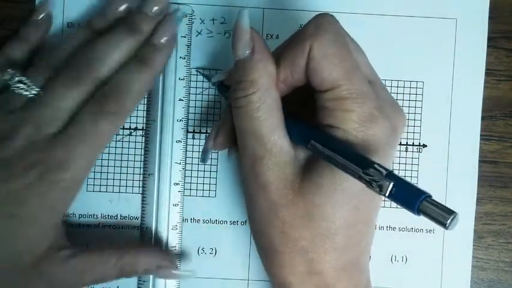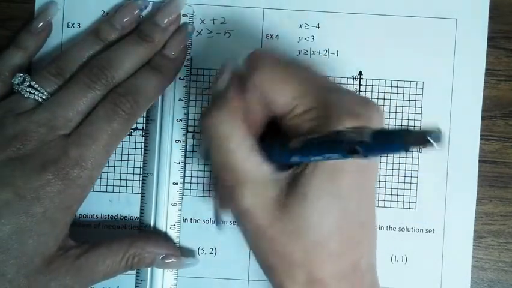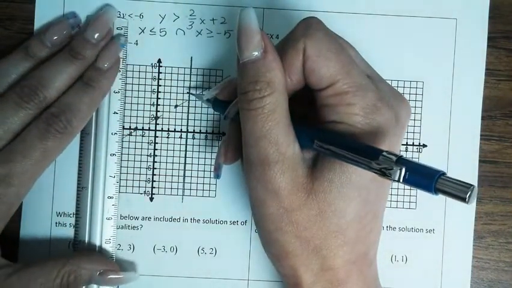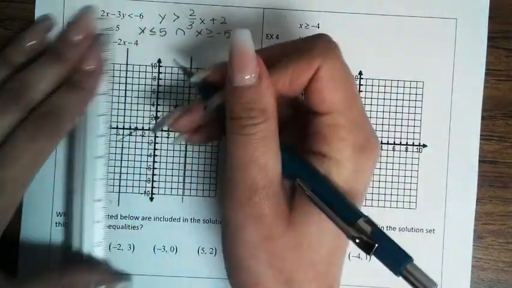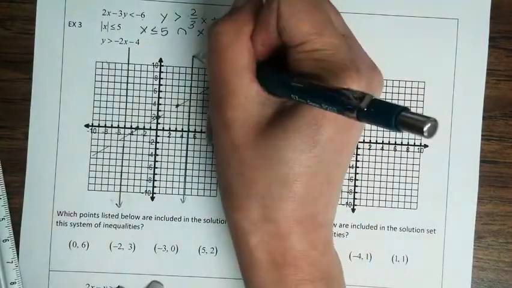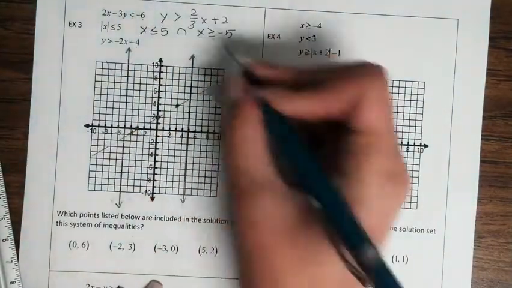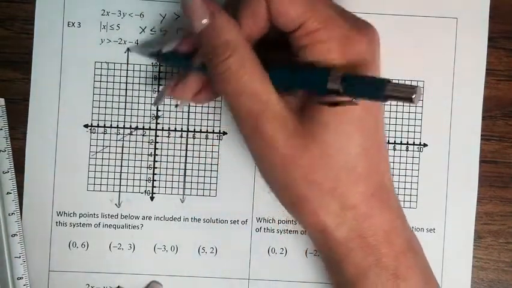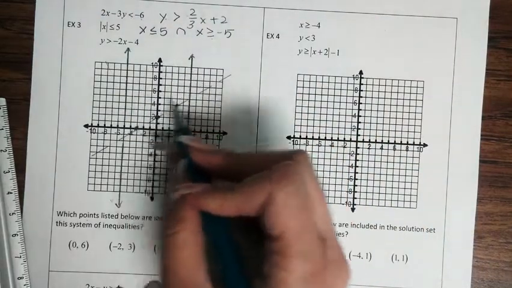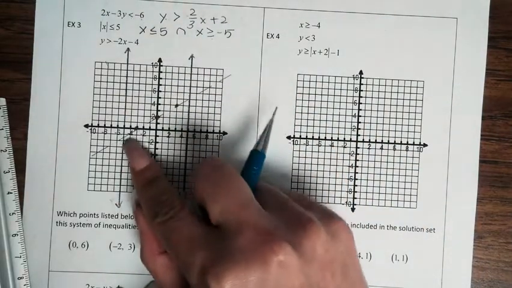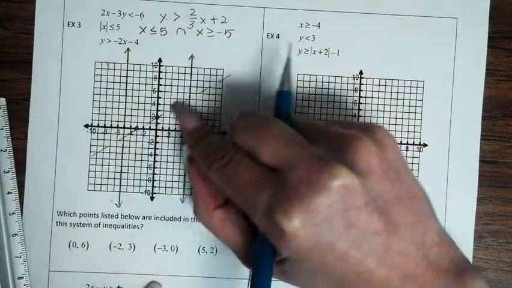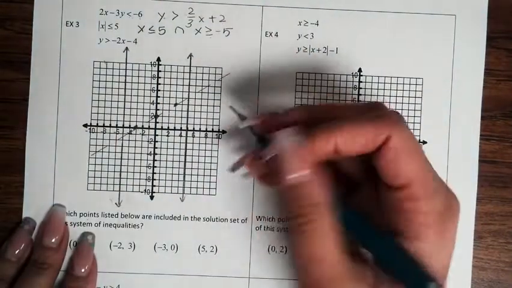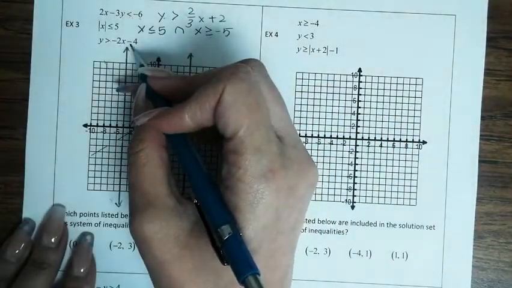That one is going to be solid because you have the equals. Then you have another one here at -5. Also it's going to be solid, same situation. You are including both lines. So what do you have so far? We have the part that is above the y, which is this part, and then the one that is in between, which is this one. So basically what you have is above this line, but in between these two. I'll do it with a highlighter once we actually finish with this one.